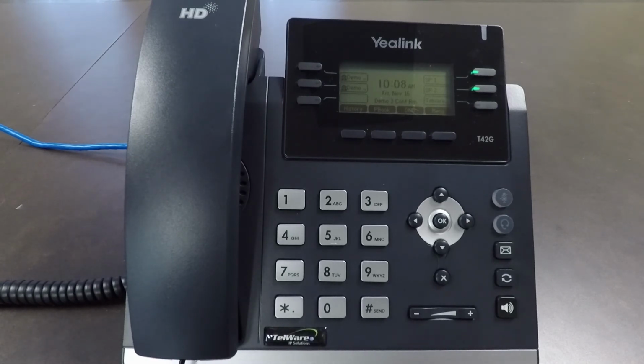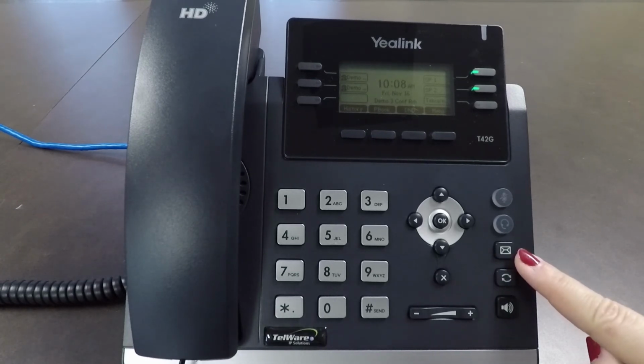Let's come back and talk about voicemail. Access your voicemail box by pressing the message key on your telephone or by dialing the voicemail access code 999 for a 3-digit extension or 9999 for a 4-digit extension.